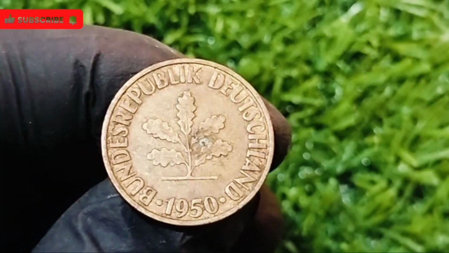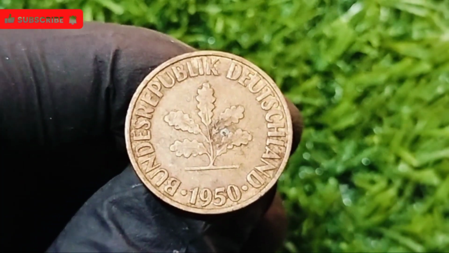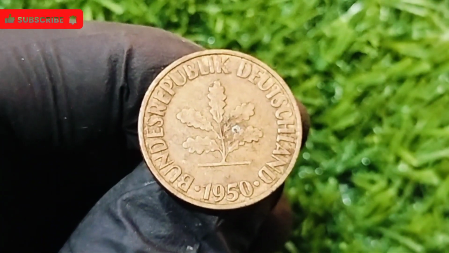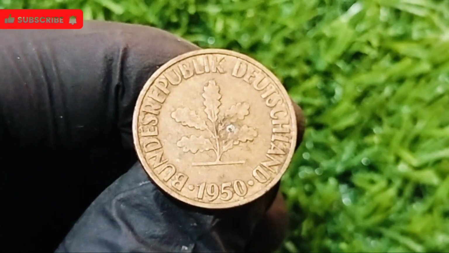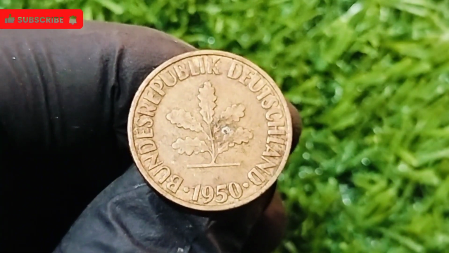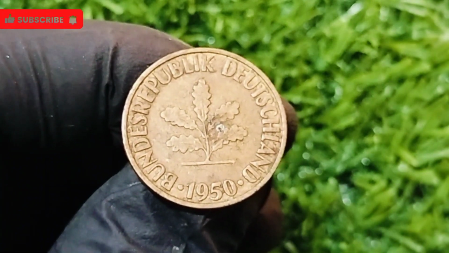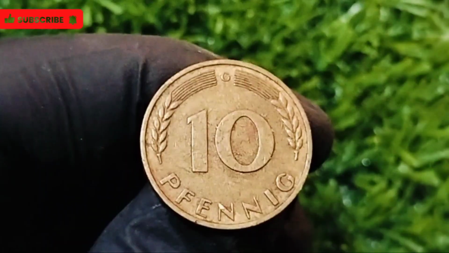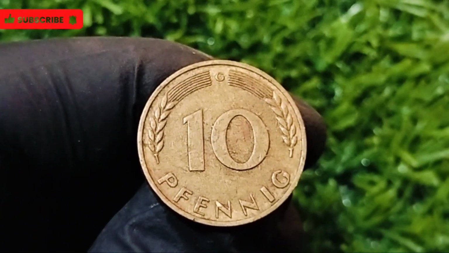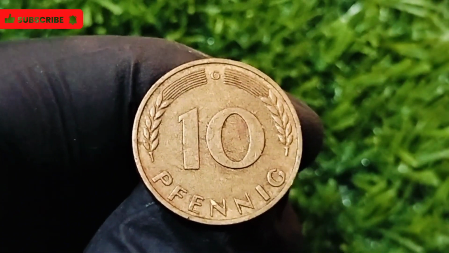The coin belonged to the subdivision of the Deutsche Mark (DM), which became the cornerstone of West Germany's economic system, with 100 Pfennigs making up 1 Deutsche Mark. The 10 Pfennig coin, though small in denomination, played a crucial role in everyday transactions, serving as an essential piece for small purchases, fairs, and daily trade during the 1950s and beyond.